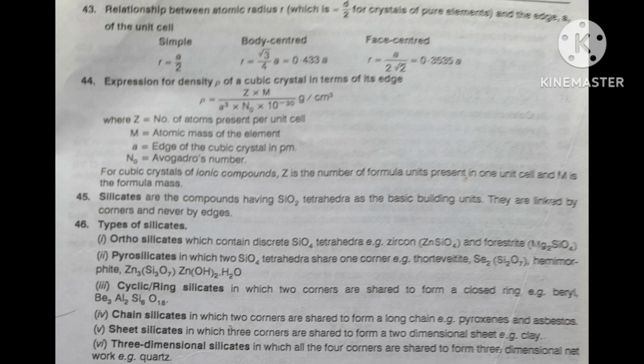An example is zircon, ZnSiO4, which means zinc is attached with silicate. Silicate of zinc is called zircon. Questions are asked. Another example is forsterite.